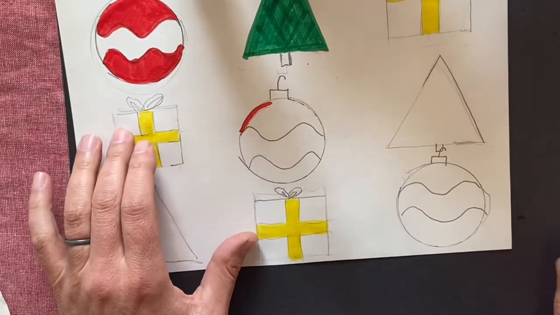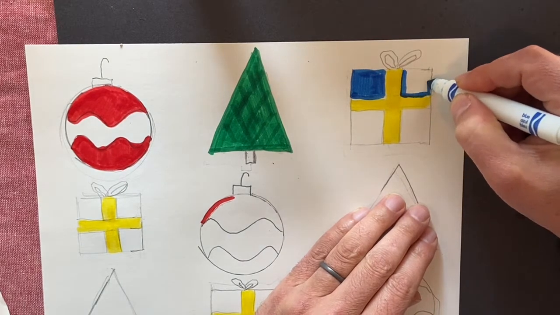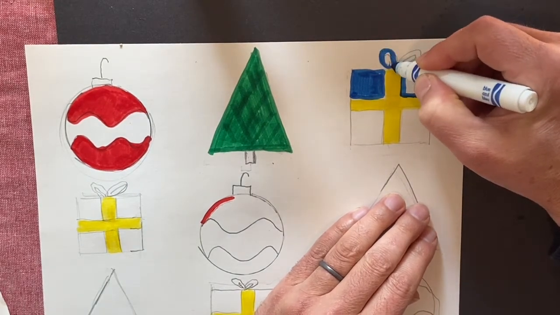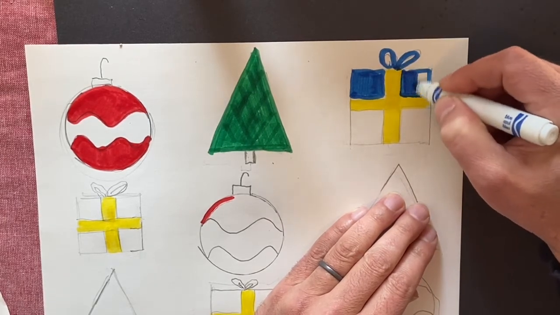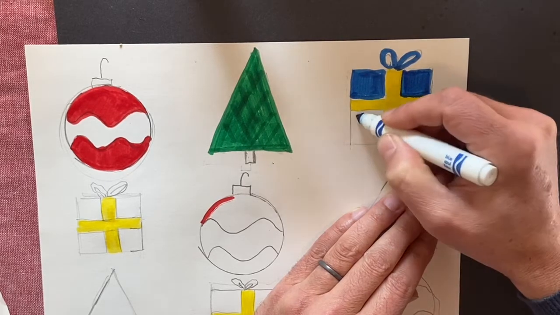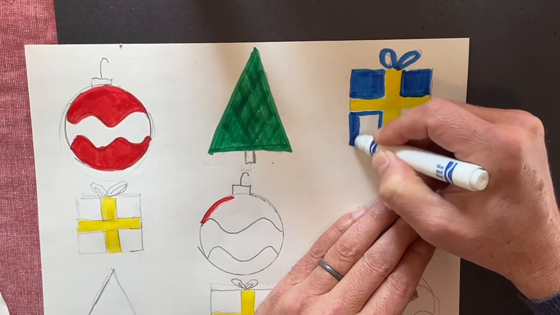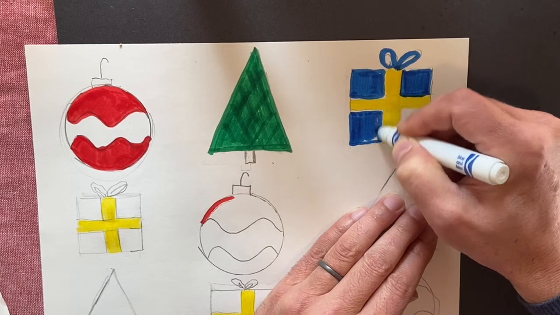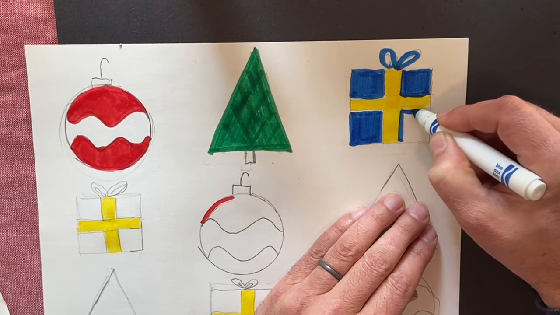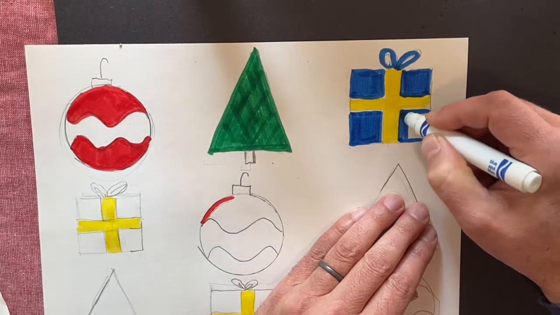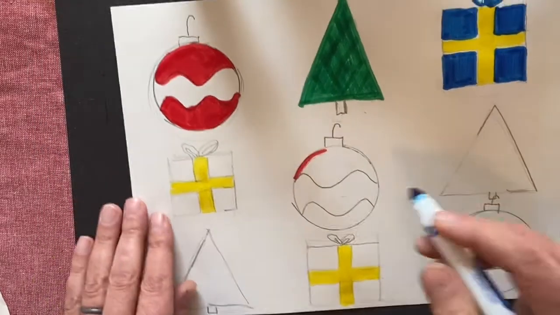Okay, so I need to finish this blue. I finished all of my yellow, and I'm deciding I'm going to go blue for this because it sticks out a little bit better. So things look better when you take your time and you color them in. Pretty easy to do this.